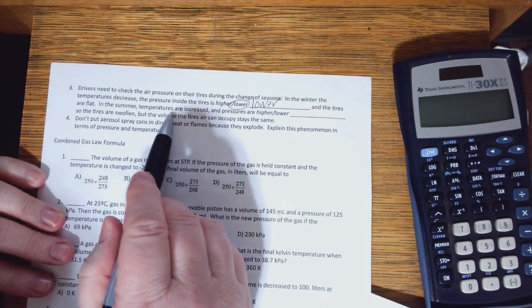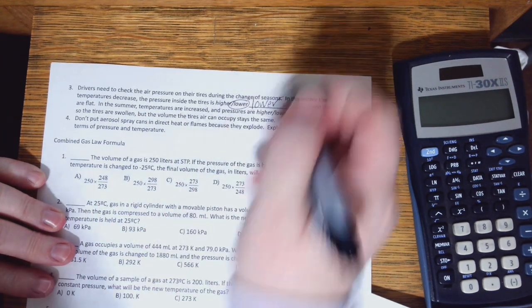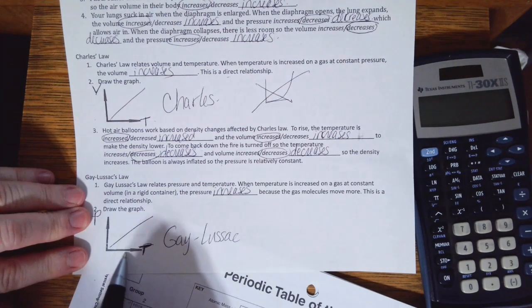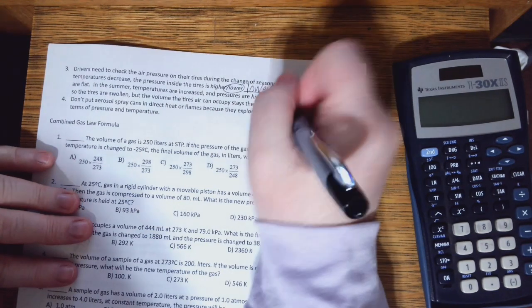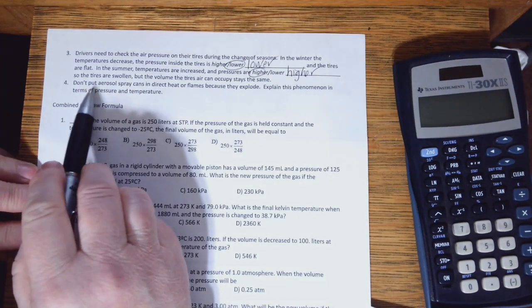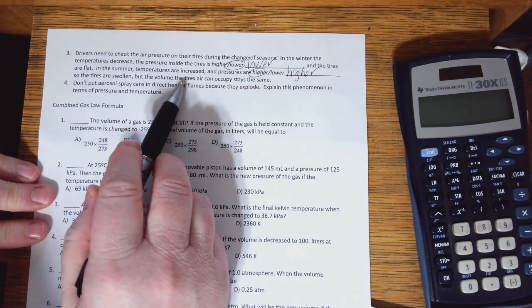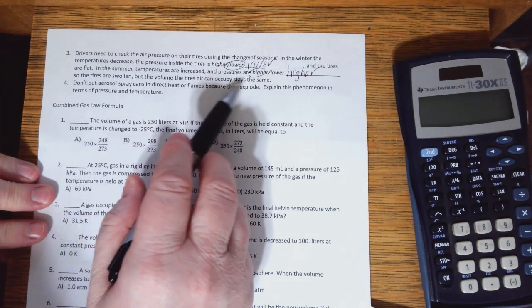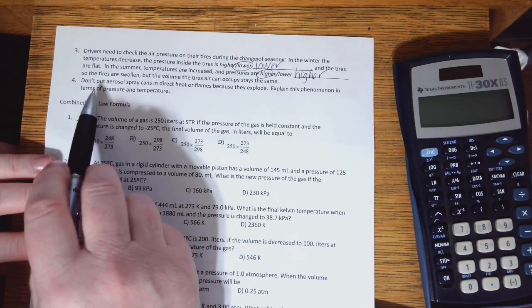In the summer, temperatures are increased, and the pressures are, so again, if you look, as the temperatures go up, the pressure goes up. All right? So these are higher. So the tires are swollen, but the volume the tires' air can occupy stays the same.